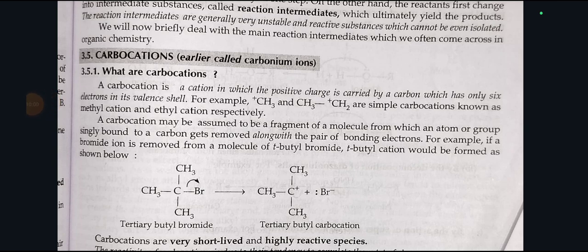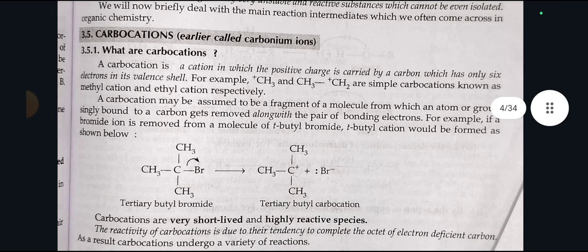3.5 Carbocations, earlier called carbonium ions. 3.5.1 What are carbocations? A carbocation is a cation in which the positive charge is carried by a carbon which has only 6 electrons in its valence shell. For example, CH3 positive and CH3CH2 positive are simple carbocations known as methyl cation and ethyl cation respectively.